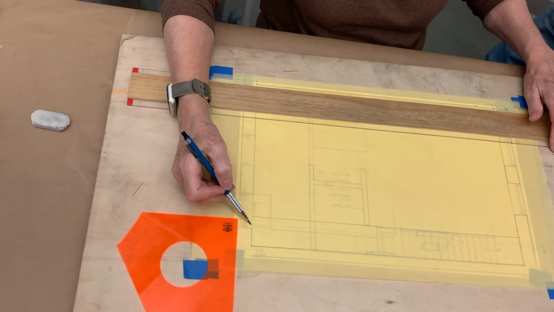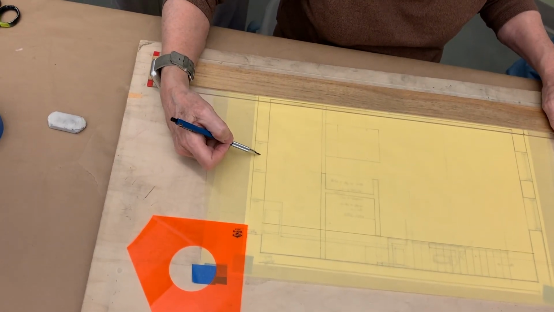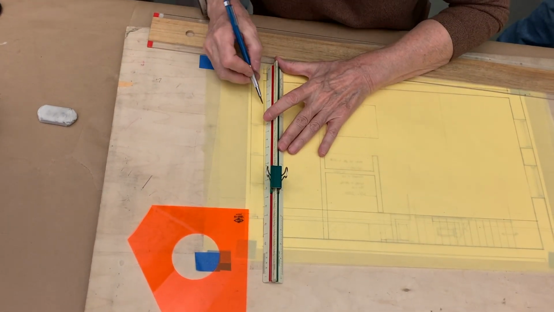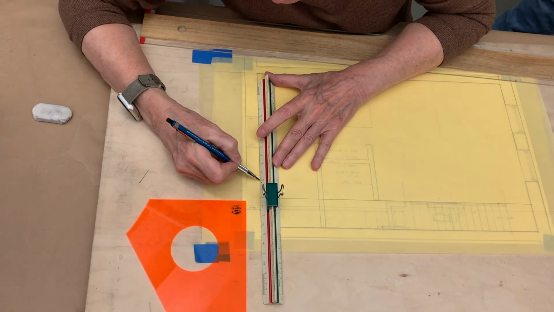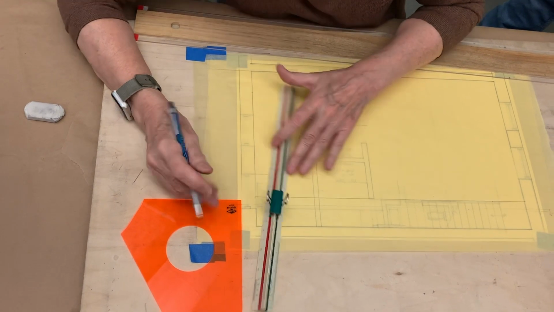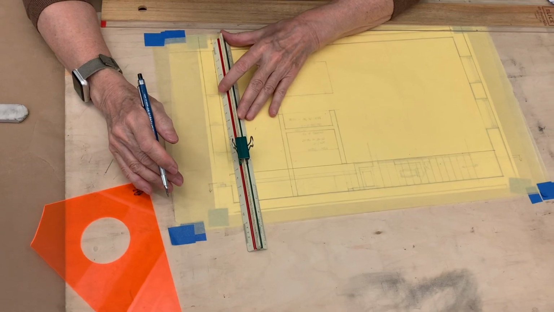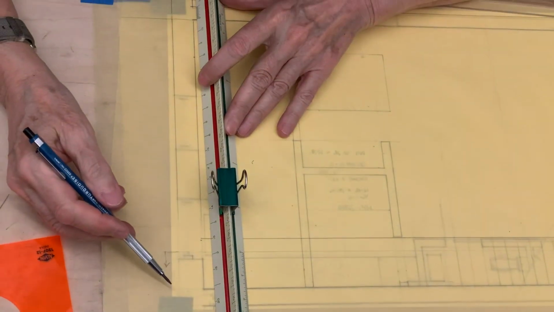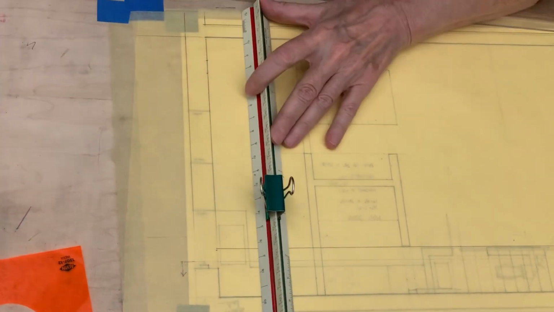And over here we're cutting through the window, and the window is 3 feet off the floor and then 13 feet. So I'm gonna measure 3 feet up and then 13 feet from there. 10, 11, 12, 13. That's not right. Three feet is here.